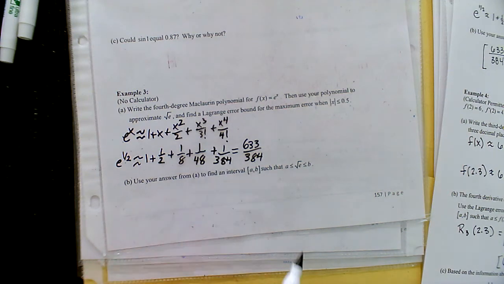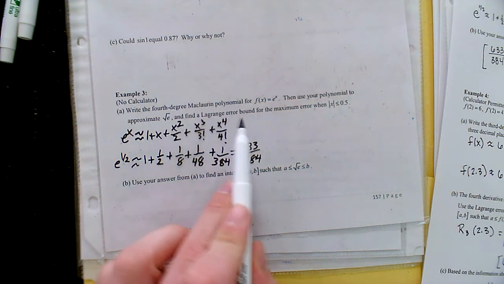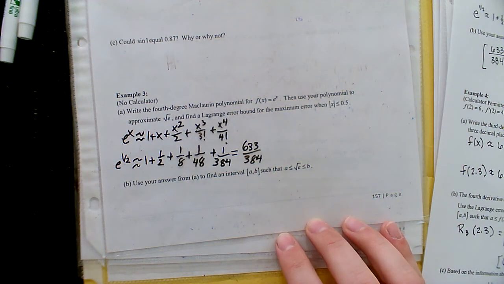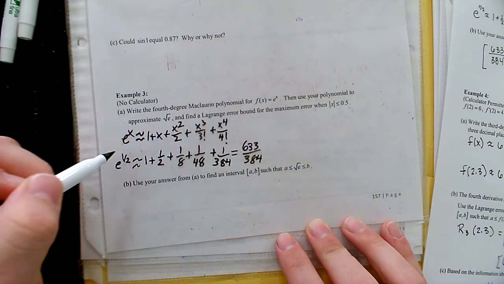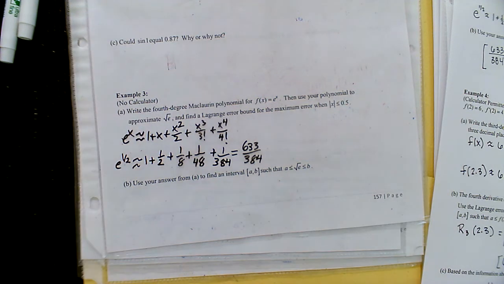Okay. All right, so 633 over 384 is the approximation of e to the 1/2. So now what we need to do, it says find the Lagrange error bound when this x is less than or equal to 0.5. So they're telling you they want it to be less than 0.5, or at the most 0.5. So if we think about the derivatives here, because we're at a 4th degree, which derivative are we actually looking at?